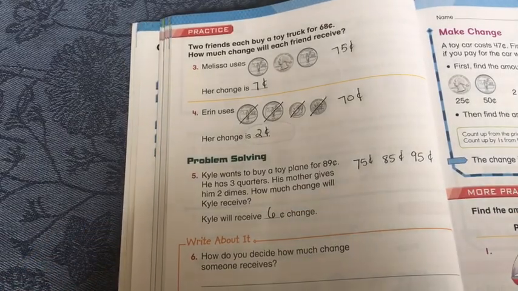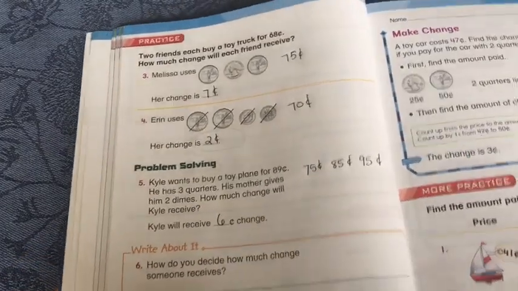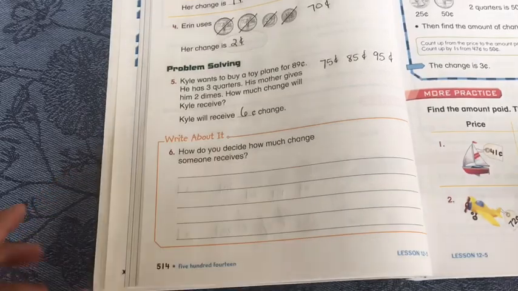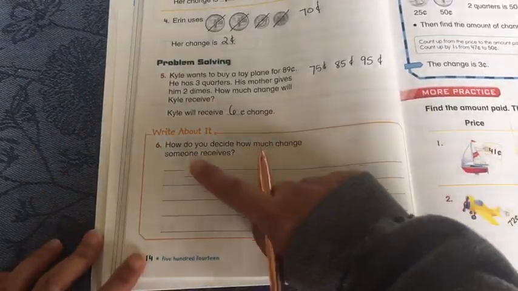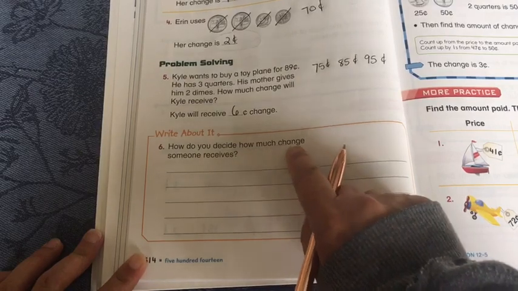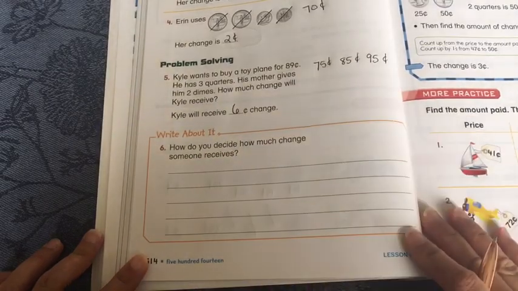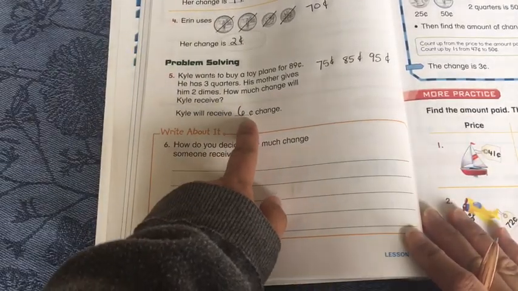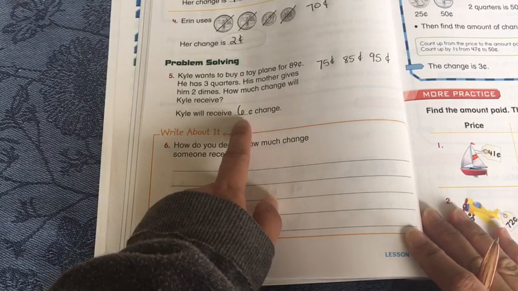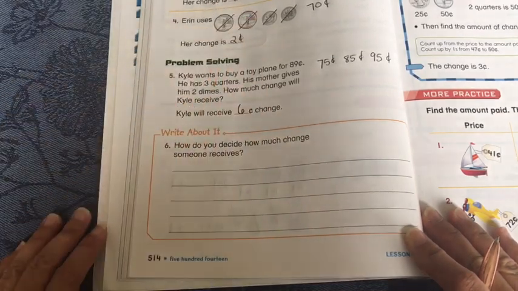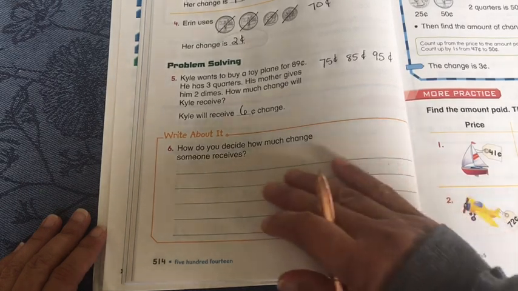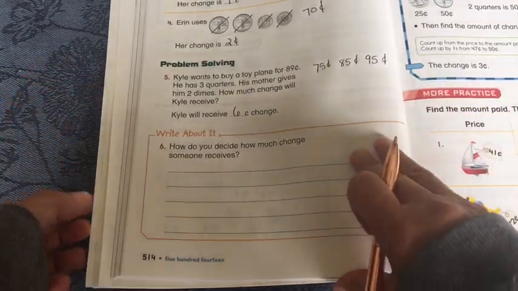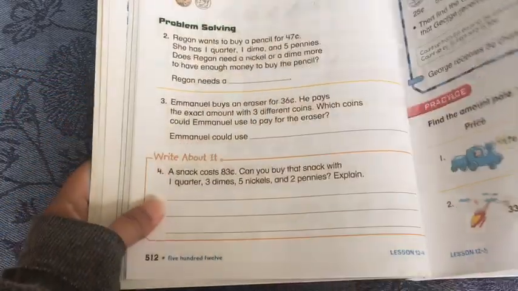The last problem for today. So it's a short lesson, yay! But I do want to take our time, so that's all good. How do you decide how much change someone receives? So how did we know how much change to give back? Basically, it's asking you, how do you know how much change to give back?